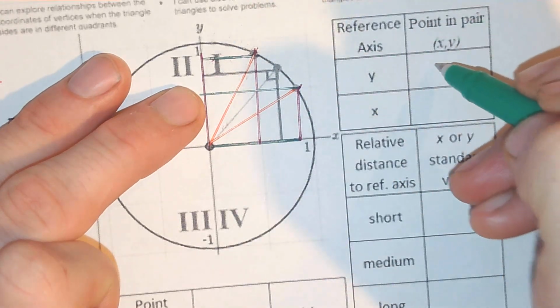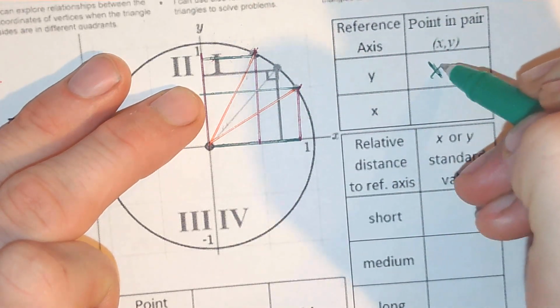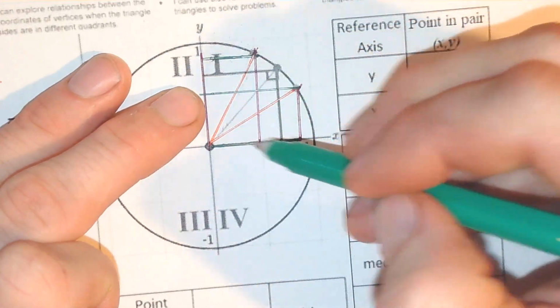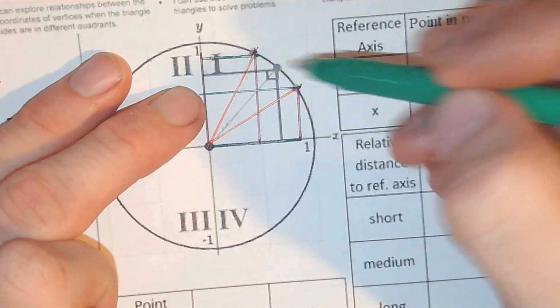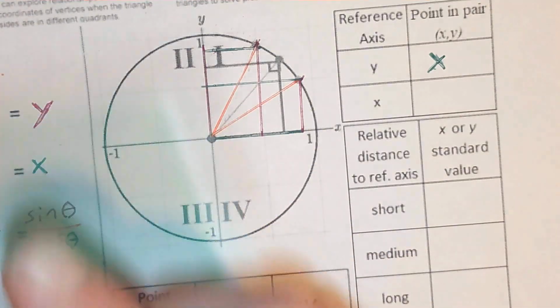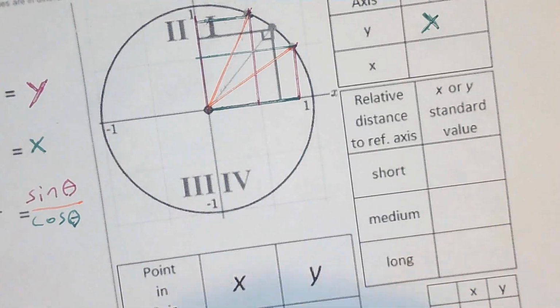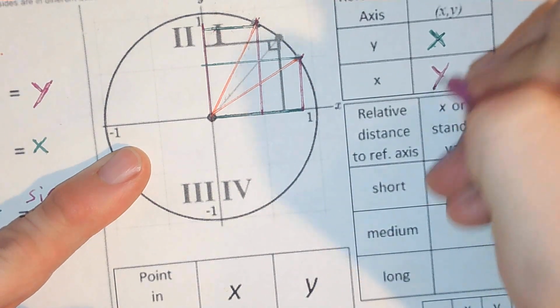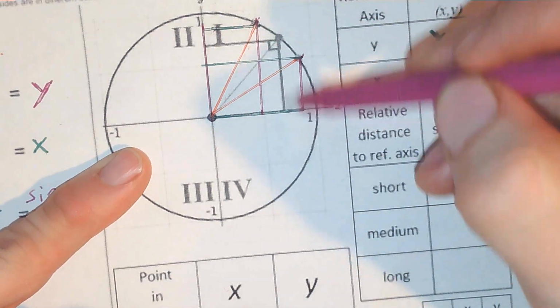We're talking about the x value, because the distance from the y-axis is the x value. And then the distance from the x-axis is the y value. How far we are away from the x-axis is the y value.